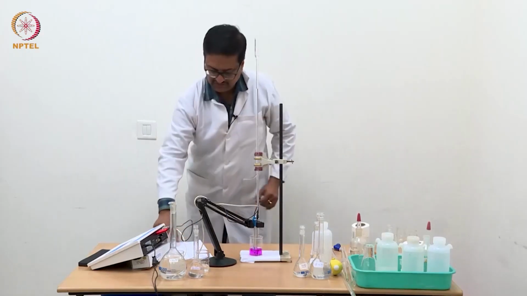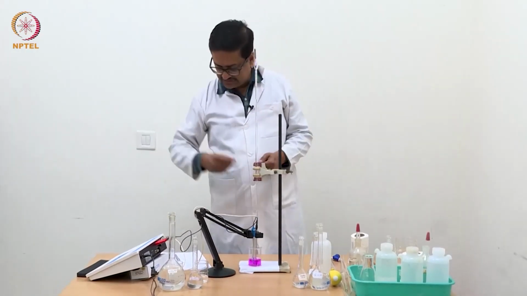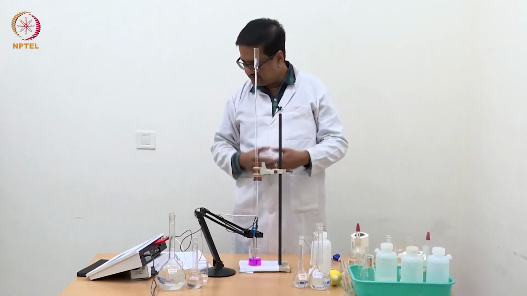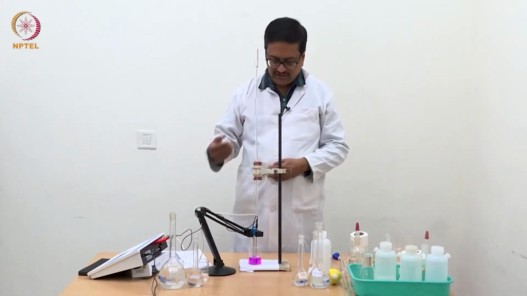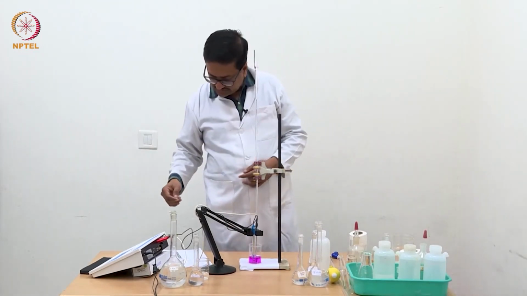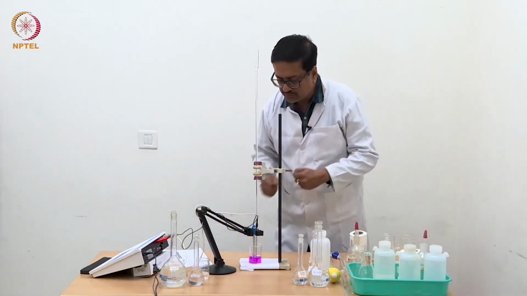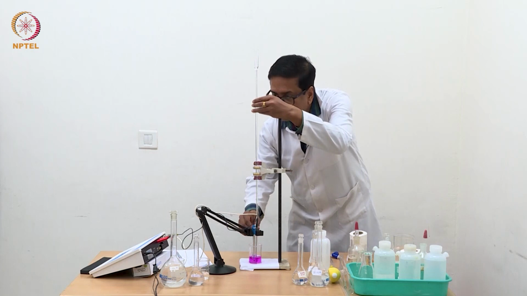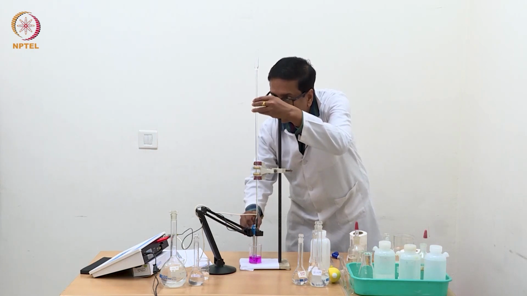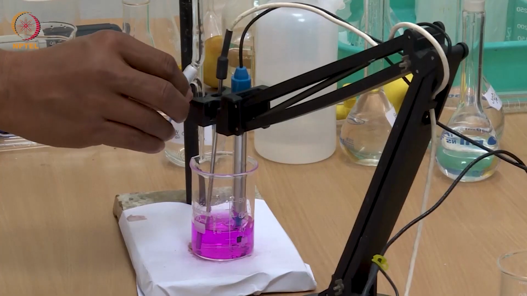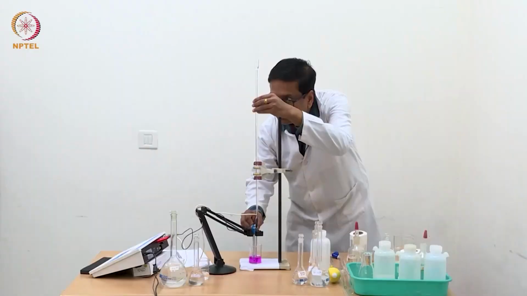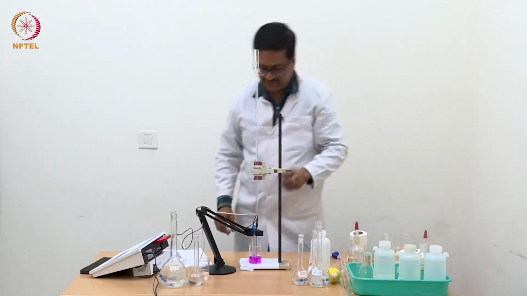Now you can see by addition of 0.1 ml each time, the conductance is increasing stepwise, and maybe we will take 2 more or maybe 3 more readings, so that after the equivalence we have sufficient number of points to draw a best fit straight line.